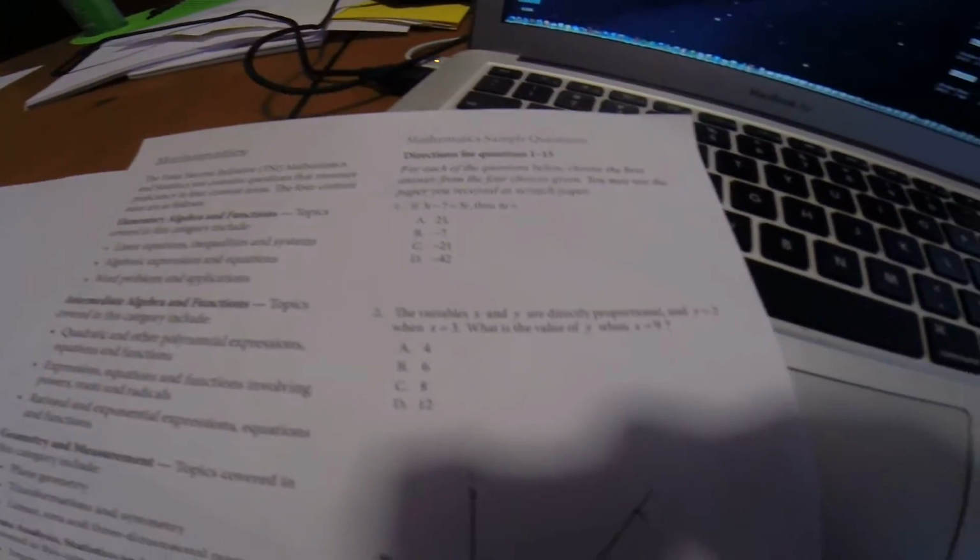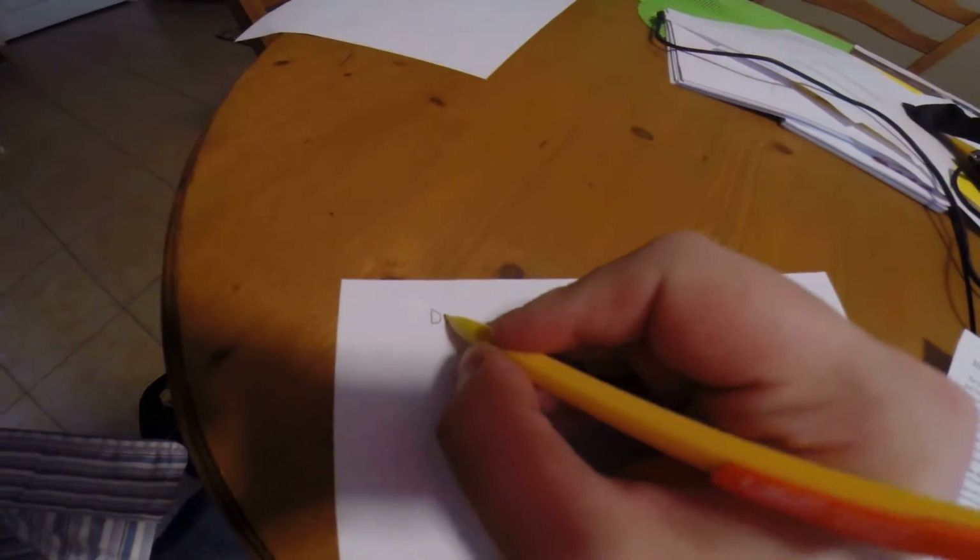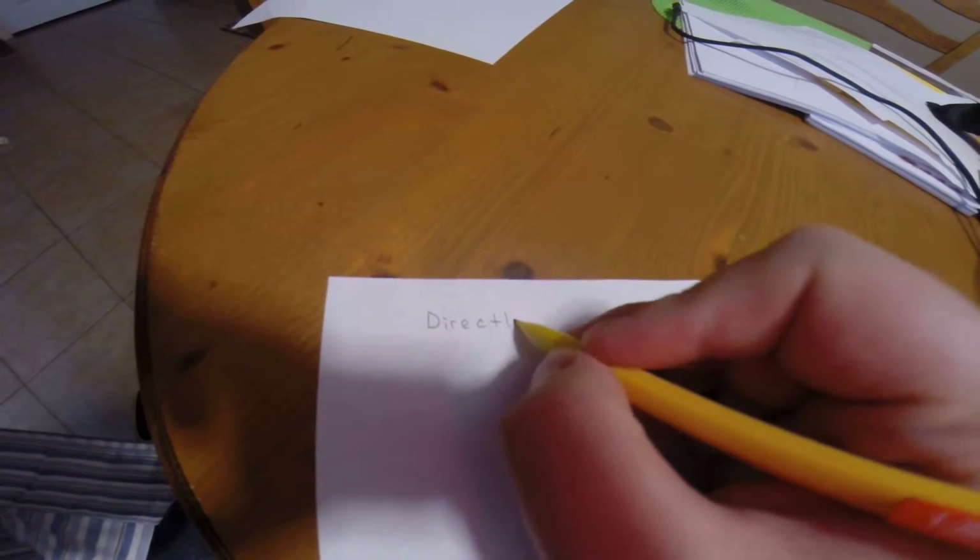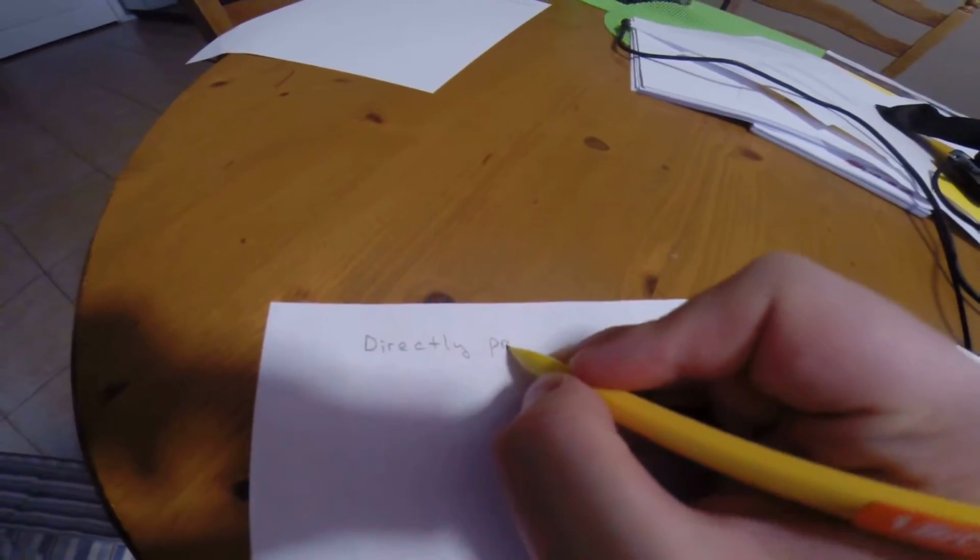All right, guys, let's take a look at question number 2. It says the variables x and y are directly proportional, and y equals 2 when x equals 3. What is the value of y when x equals 9? Okay, so we need to talk about two things right here. We need to make sure we understand what directly related, or directly proportional, means.